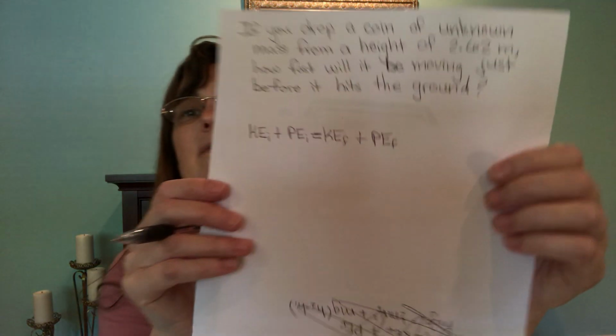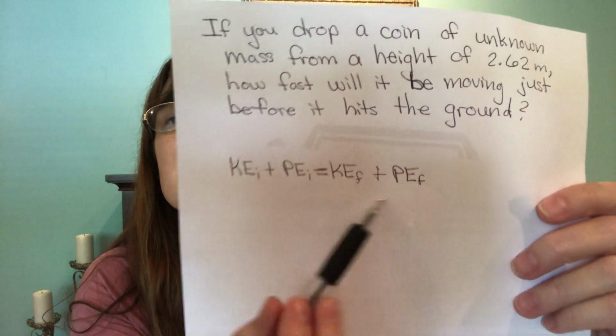Okay, so this is an interesting problem because it says that you drop a coin of unknown mass. Like, we don't really even care how much the mass is, which is kind of crazy. But if you have a coin of unknown mass and you drop it from a height of 2.62 meters above the ground, how fast will it be moving just before it hits the ground? And we can actually figure this out pretty easily using that lovely conservation of energy equation.